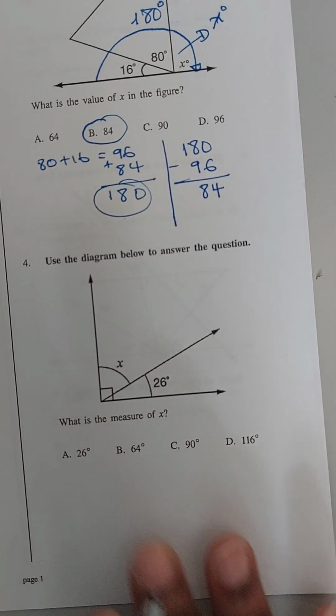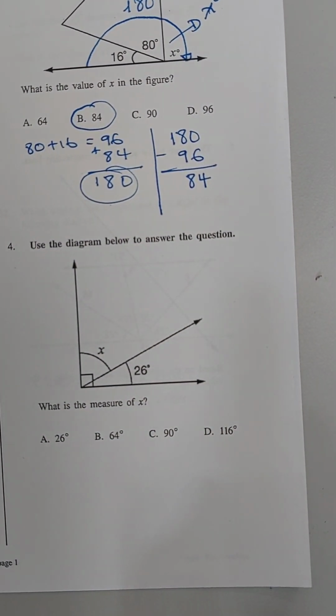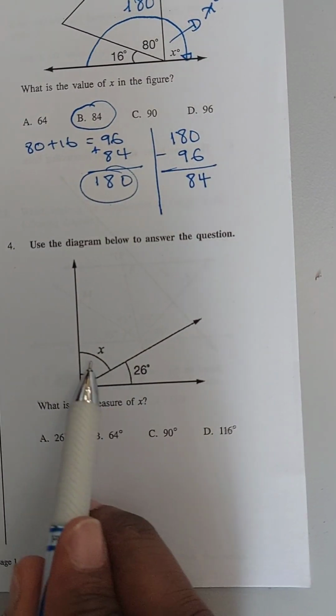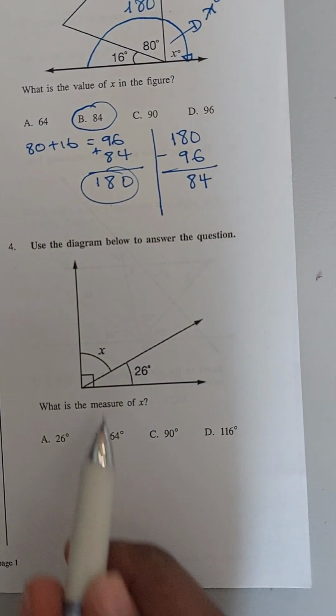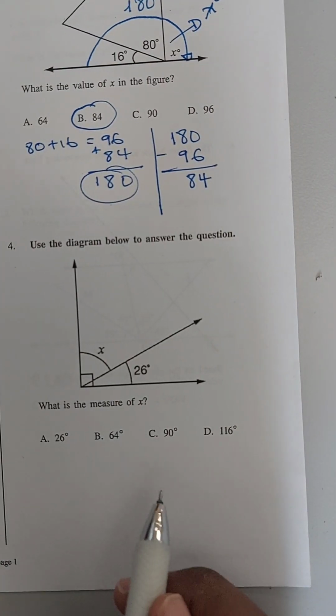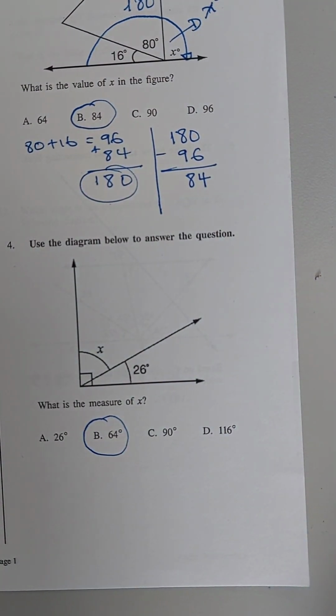Okay, so next, number 4, these two angles are complementary. They add up to 90 degrees. So without any waste of time, the complement is 64.